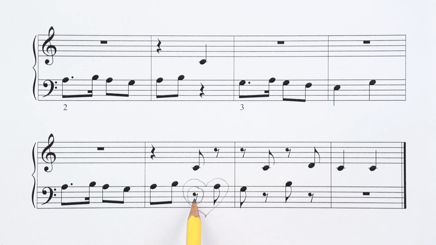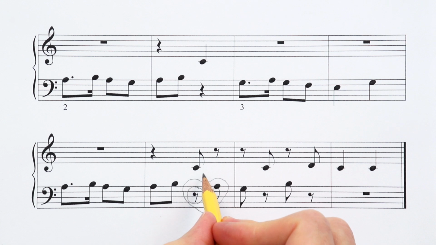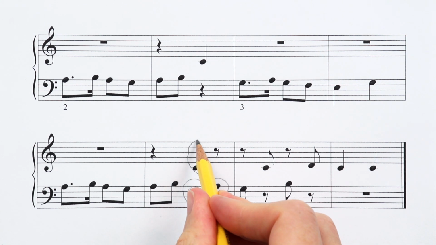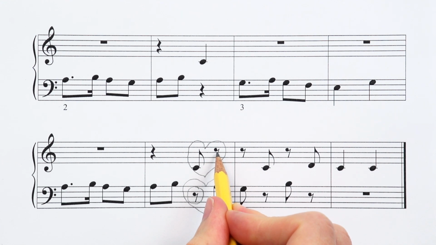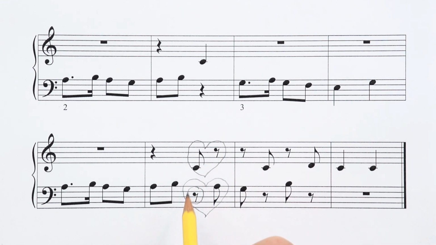Now the right hand, while the left hand is resting, is playing a ti, or an 8th note, and then it follows that with an 8th rest. So basically the hands are taking turns. When the left hand is resting, the right hand is playing. When the right hand is resting, the left hand is playing. It sounds more complicated than it really is.